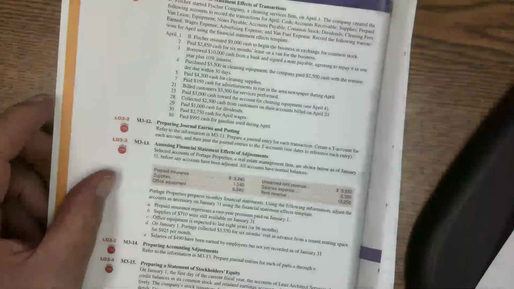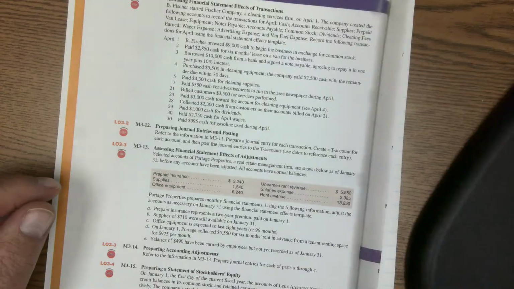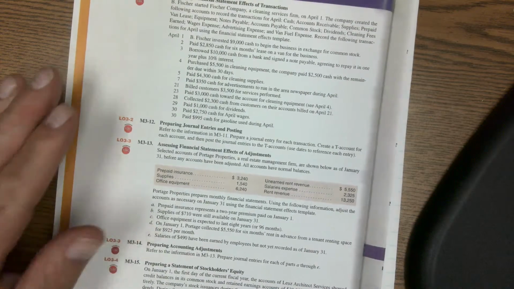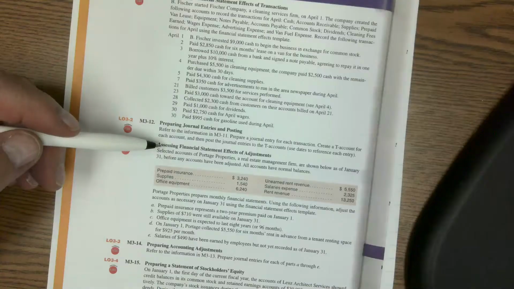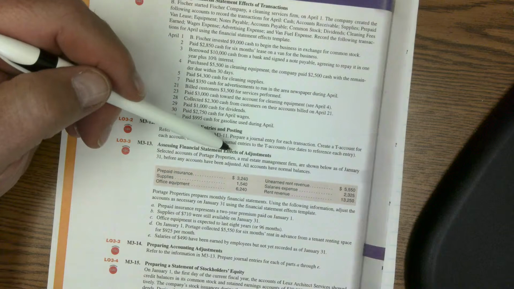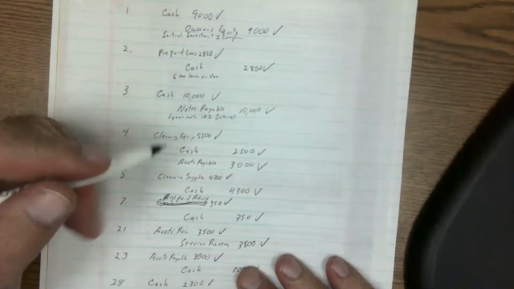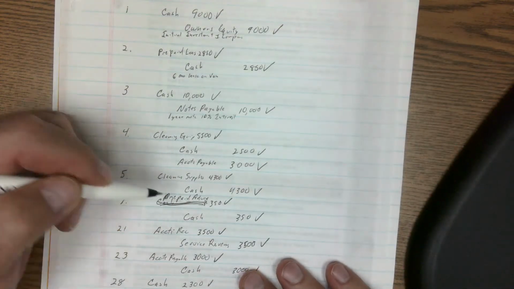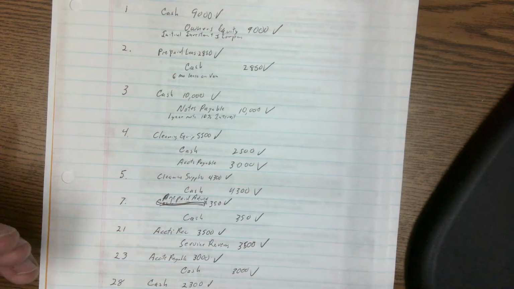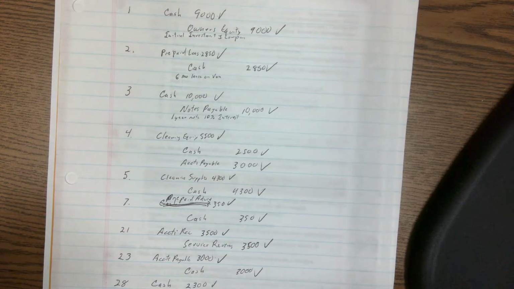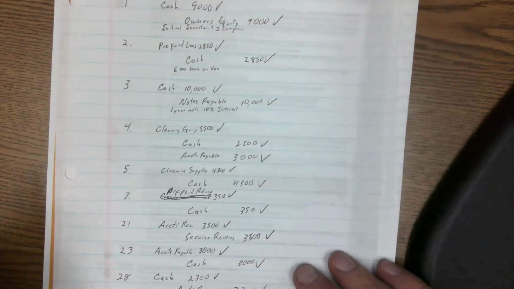So now the next one in your book, M13-13, these are adjusting entries, selected accounts for Portage Properties, a real estate management firm. So what happens? Remember when we were talking about the journal entry for the advertising expense, and I recorded it as prepaid advertising? Well, it's for advertising for April. We're at the end of April. So adjusting entries, another way to think of them are as catch-up entries. So I'm having to catch up what happened that I didn't put in the book.